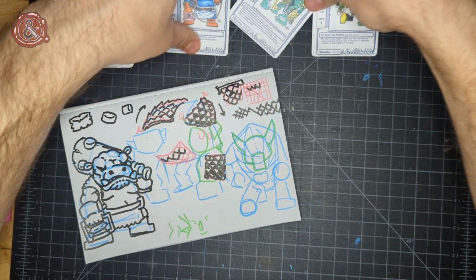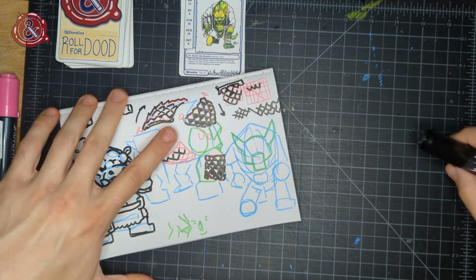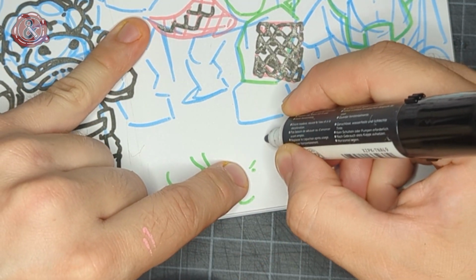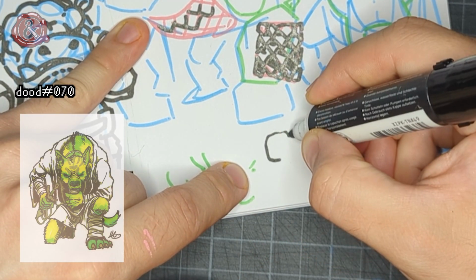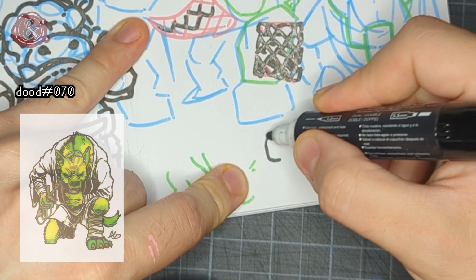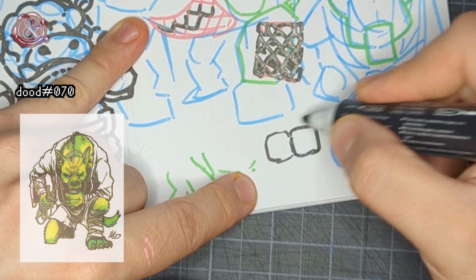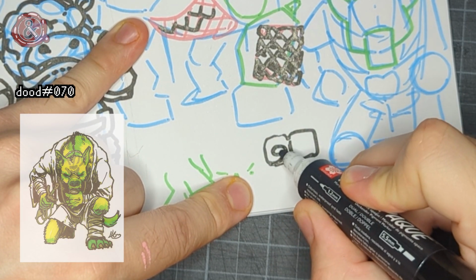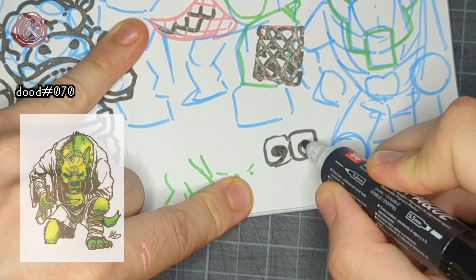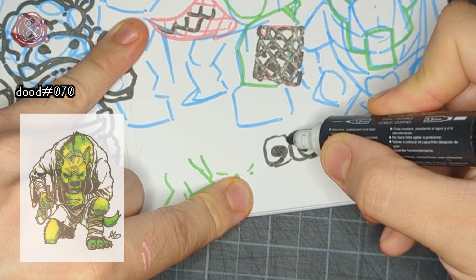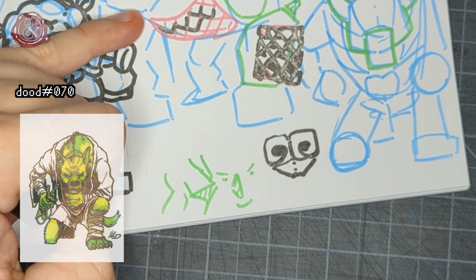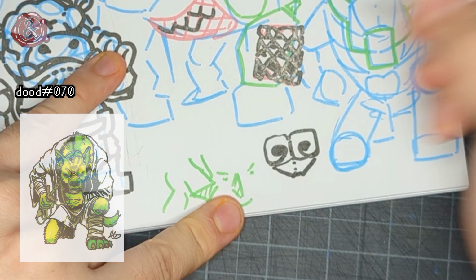Alright, time for the paladin. I definitely want to draw this guy because I like him. While I'm here, I can do a quick little dog nose tutorial. So we've got the two sort of rectangle dudes, right? Bring this around, unbroken line, swirl, swirl. And then you can do a sort of dotted line. That's a dog nose.